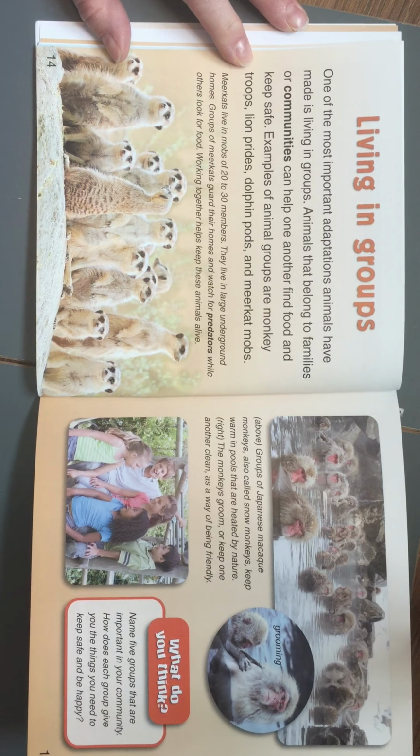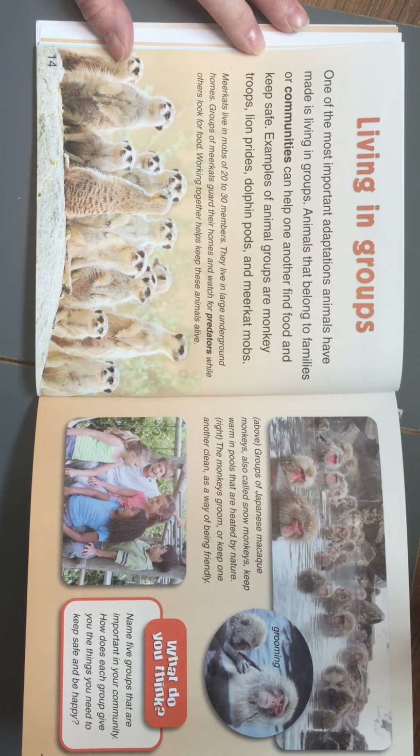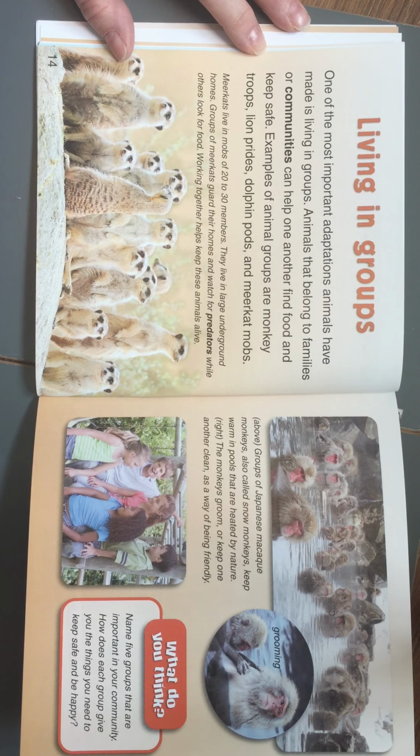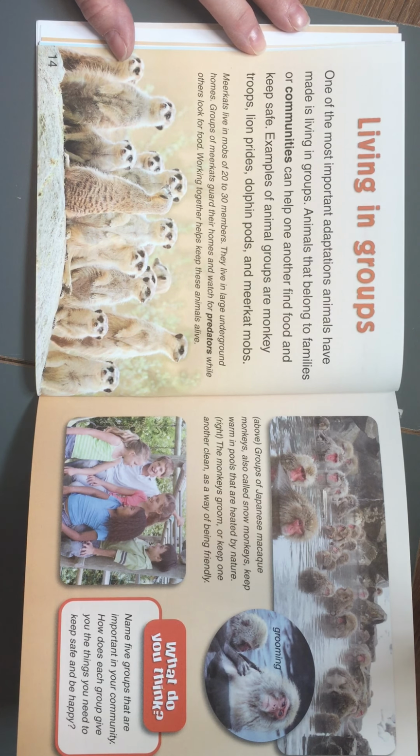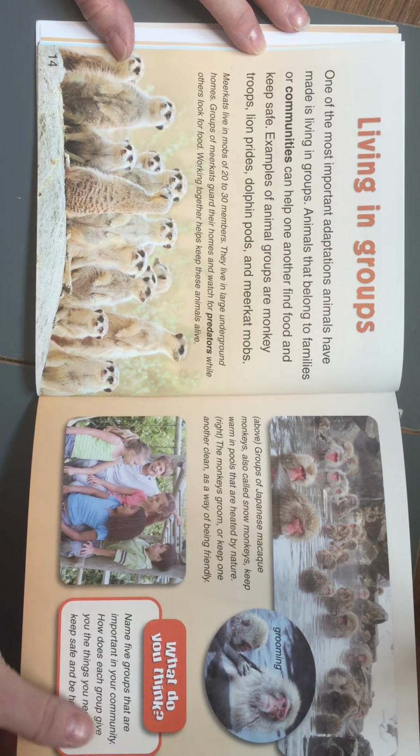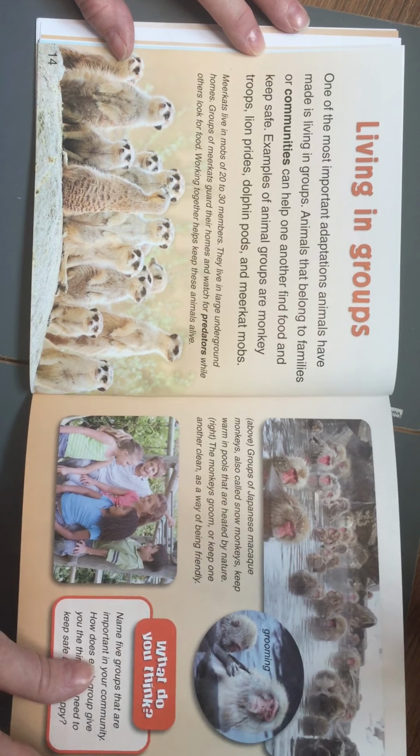Living in groups. One of the most important adaptations animals have made is living in groups. Animals that belong to families or communities can help each other find food and keep safe. Examples are monkey troops, lion prides, dolphin pods, and meerkat mobs. And these are meerkats. Here are some monkeys that live in a group.